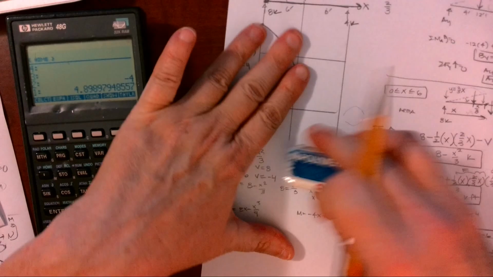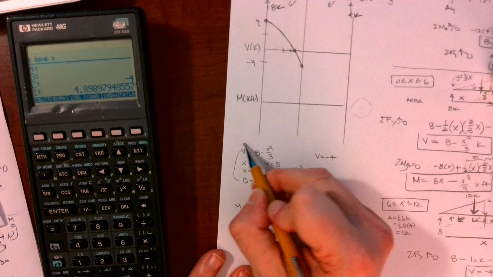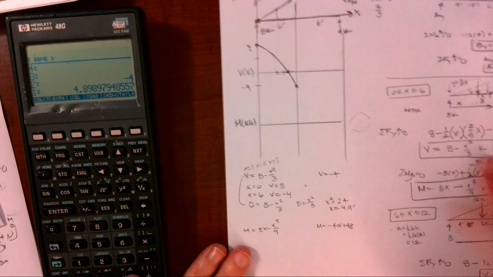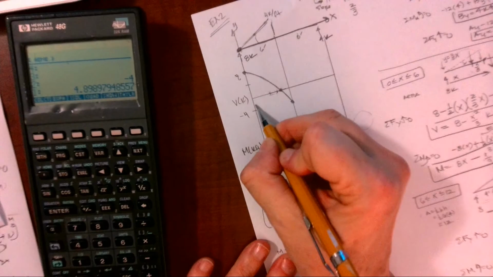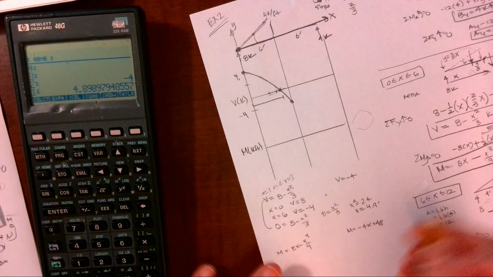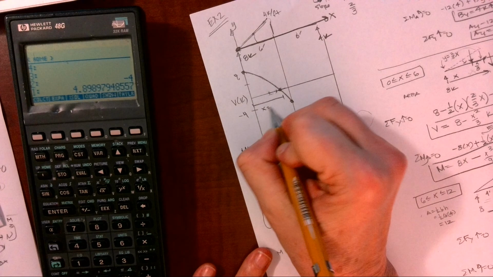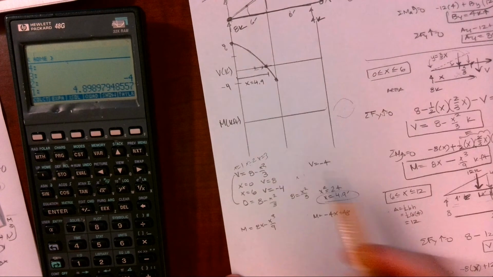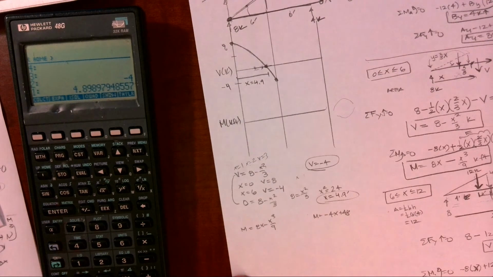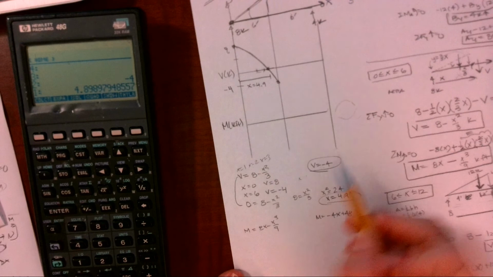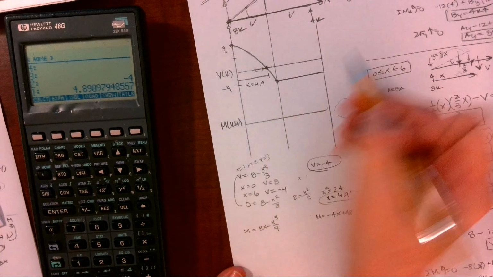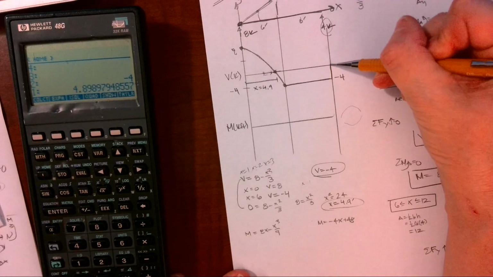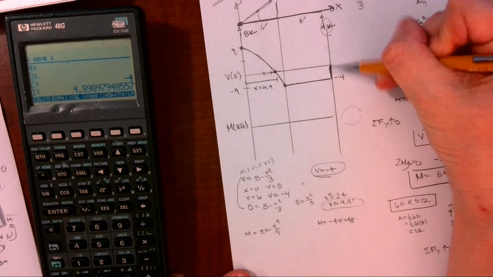Plug in x equals 1, x equals 2, x equals 3, and continue getting values of shear so you can actually plot this. But we now know that we have 0 shear at x equals 4.9. That means we're going to have a maximum or a minimum for our moment. As I move across the beam and get to the 6 feet mark, I see that it's constant. We are just constant right here at -4, and then magic happens and we close that graph.